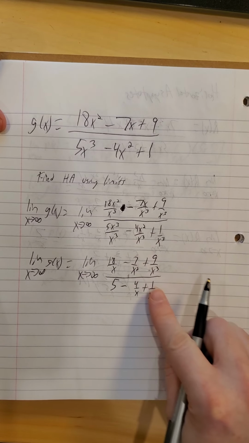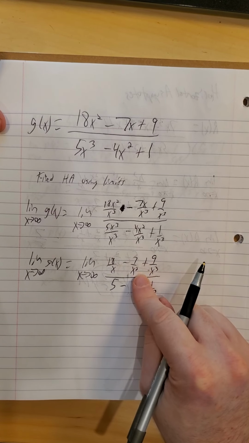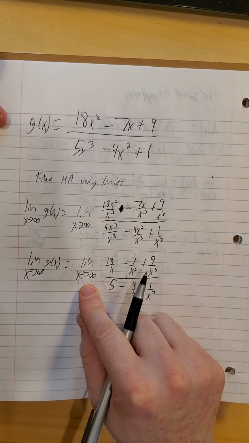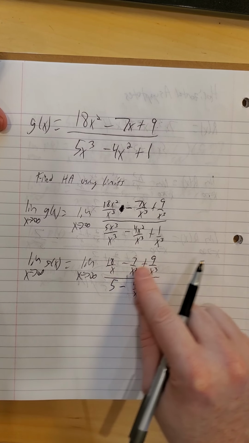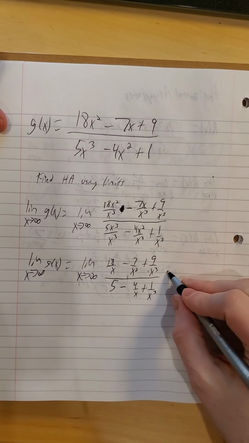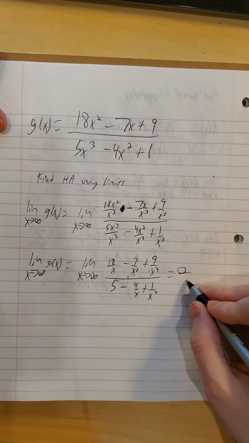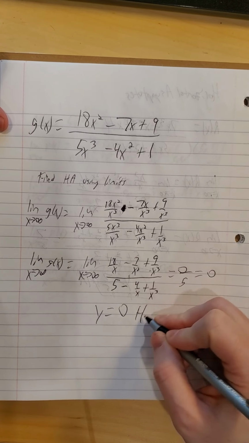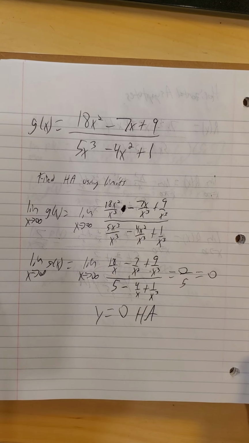Any of these where the version of the fraction is constant over variable and the variable is growing without bounds will go to 0. So we have all zeros upstairs and a 5 downstairs. 0 over 5 is 0. So y equals 0 is our horizontal asymptote.